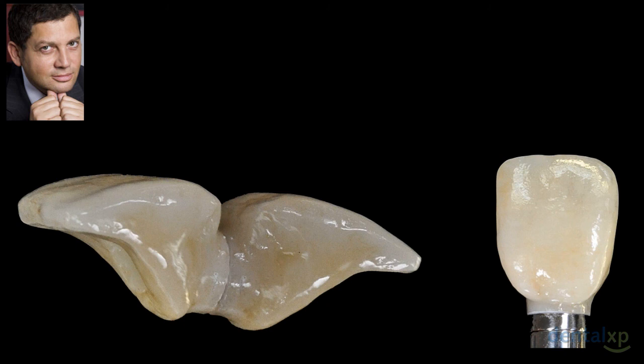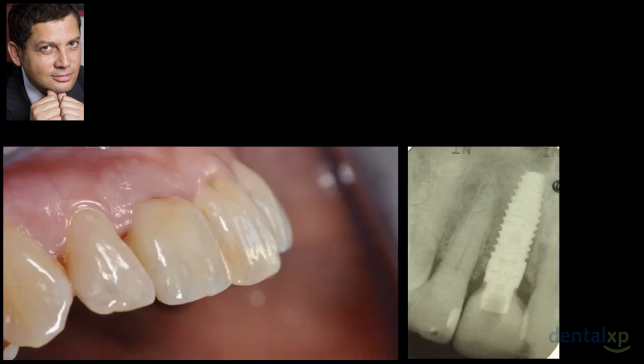The emergence profile is supported by the crown mostly, because in this case we have the implant in a more coronal position. This concave emergence profile will maintain the soft tissue thickness over time, and it looks like an overlapped pontic which will push the soft tissue upwards.